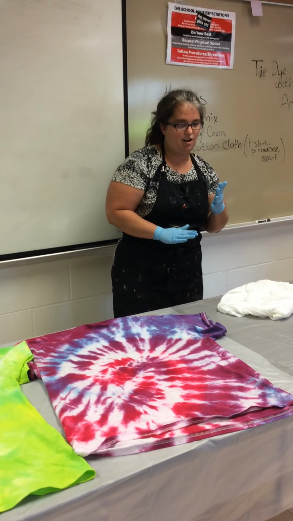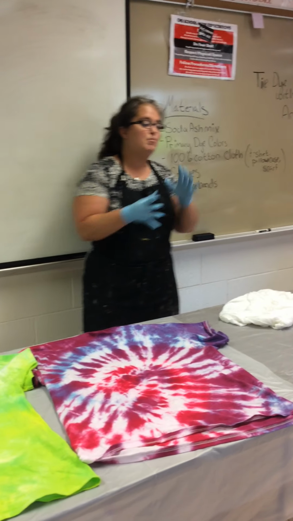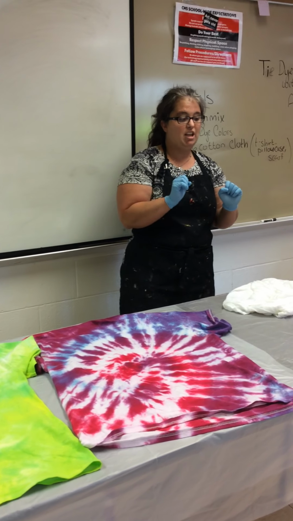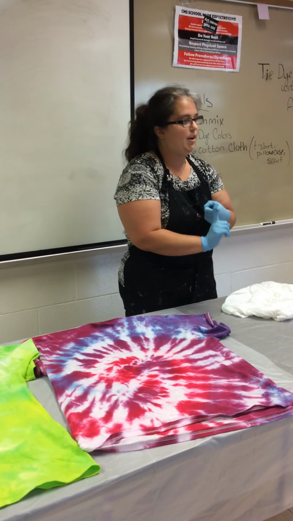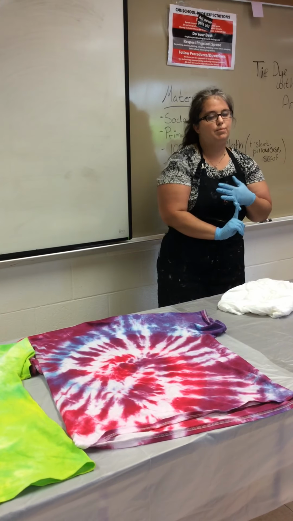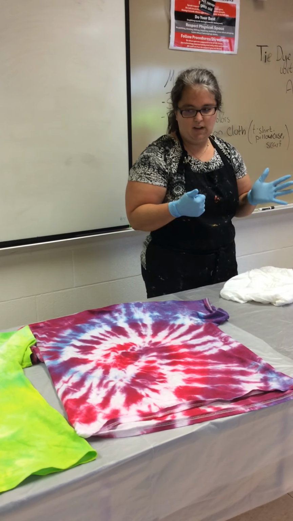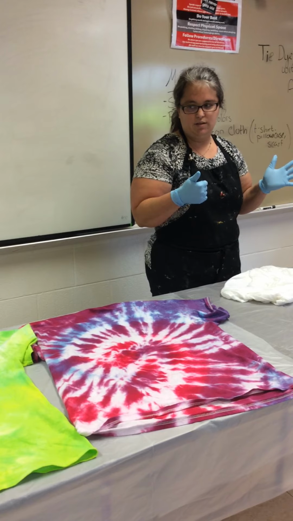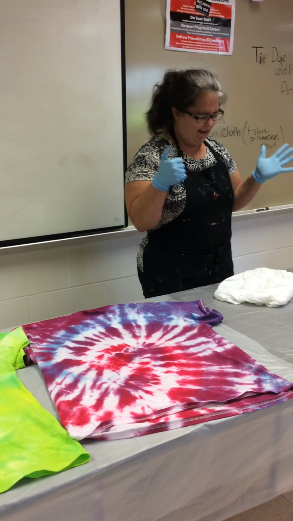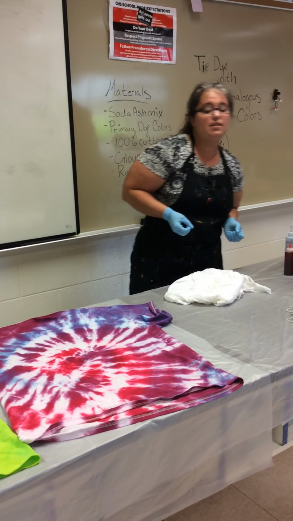And our secondary colors are purple, green, and orange. Okay. So in between those colors, you have your intermediate colors. So you have red-orange, yellow-orange, blue-green, blue-violet, red-violet, and yellow-green. So you have six intermediate colors.